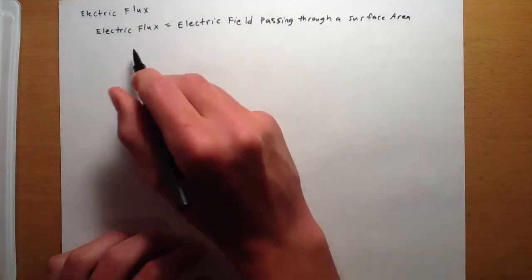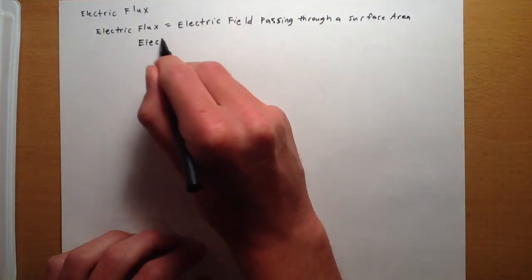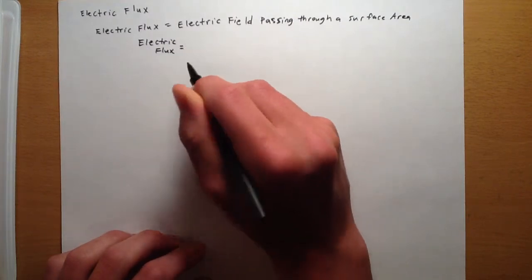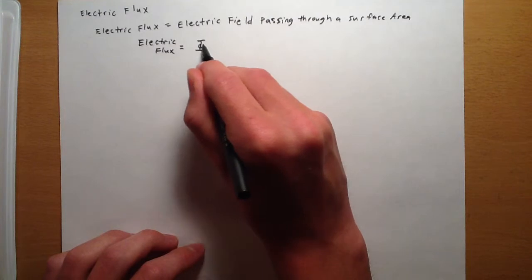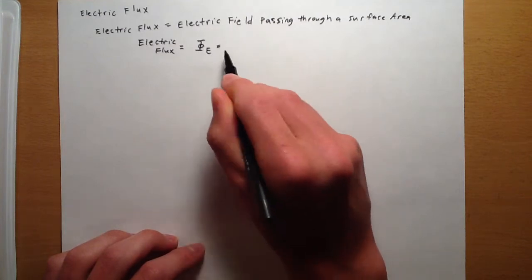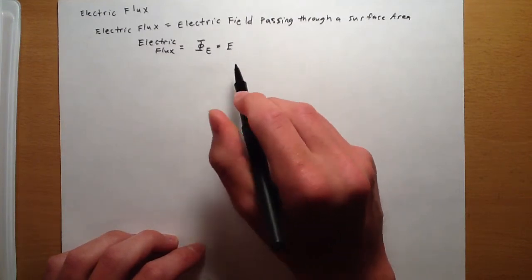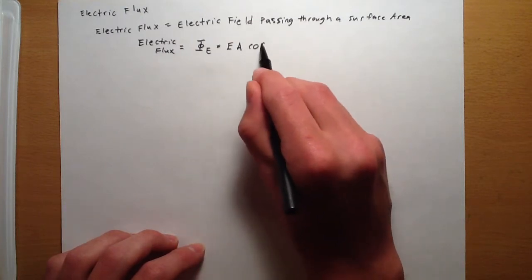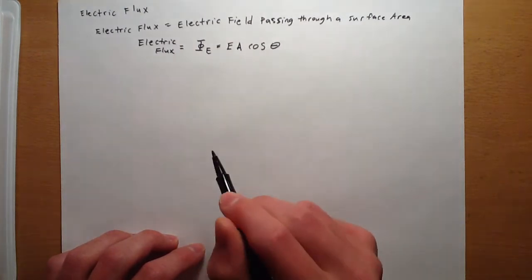The equation for electric flux, which has this funny looking I symbol, is E, which is electric field, A, which is area, cosine theta.